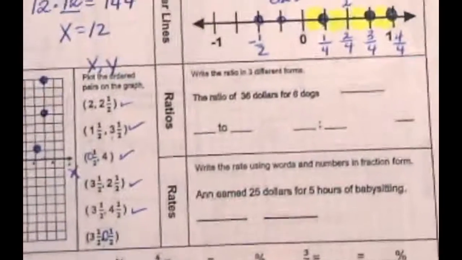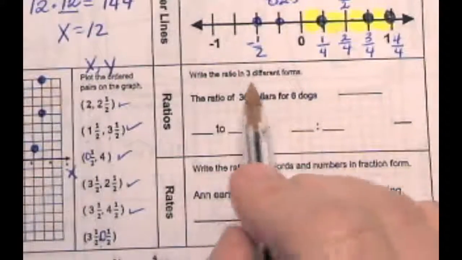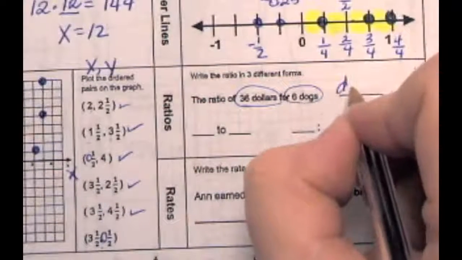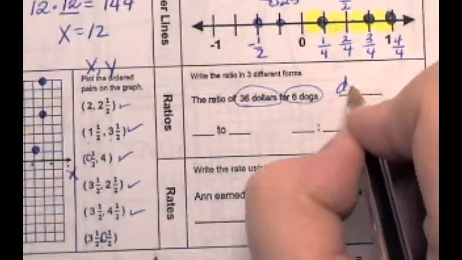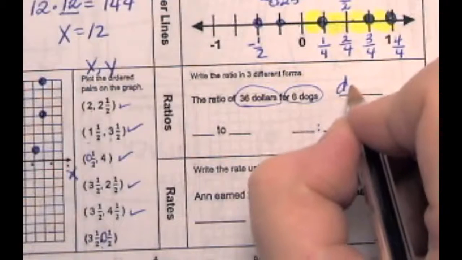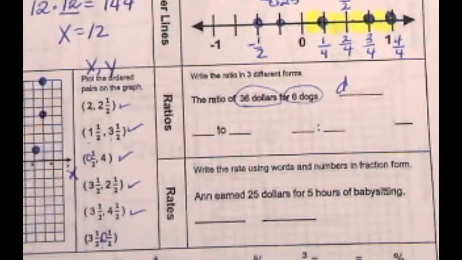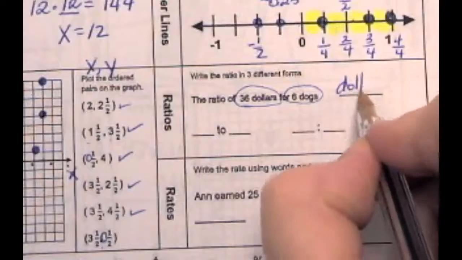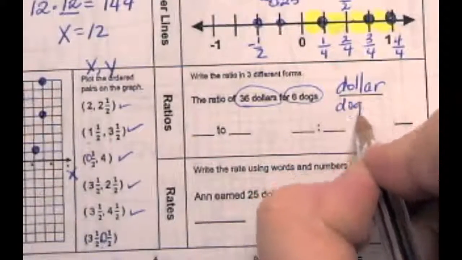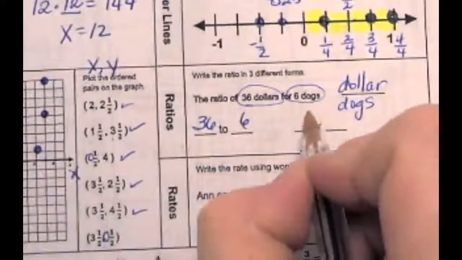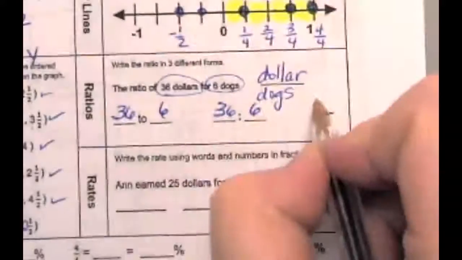Okay. All right, write the ratio in 3 forms. It's $36 for 6 dogs. So, this could be written in a few different ways. Let's just put dollars on top, dogs on bottom. So it's 36 to 6, 36 to 6 this way, or 36 to 6 here.